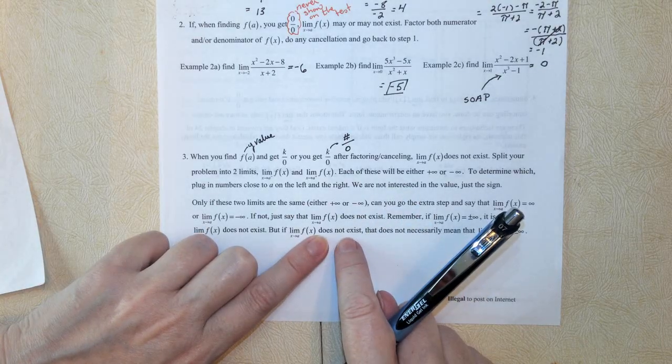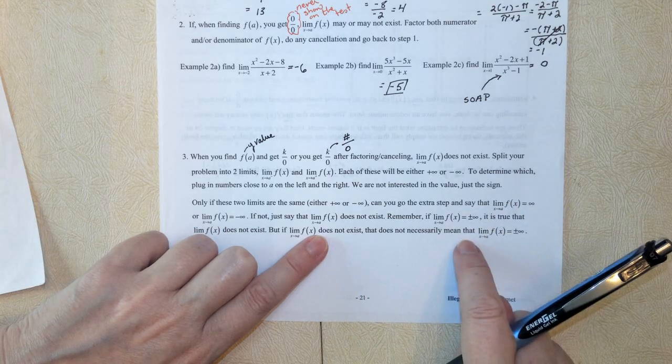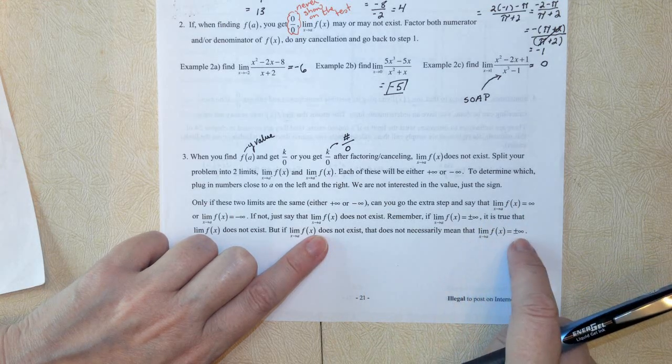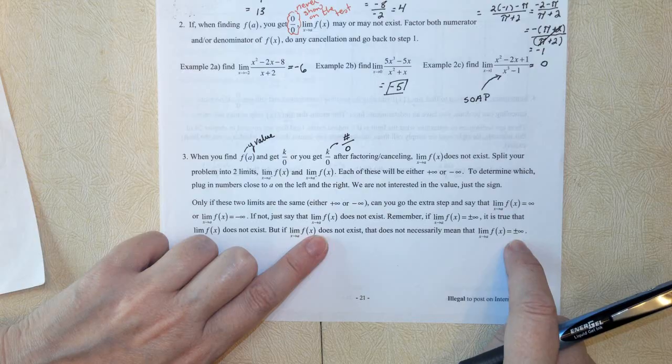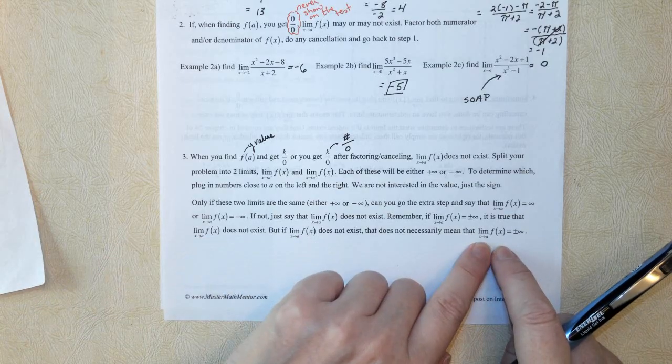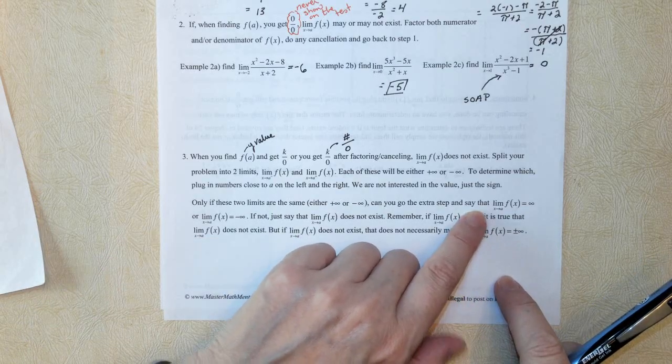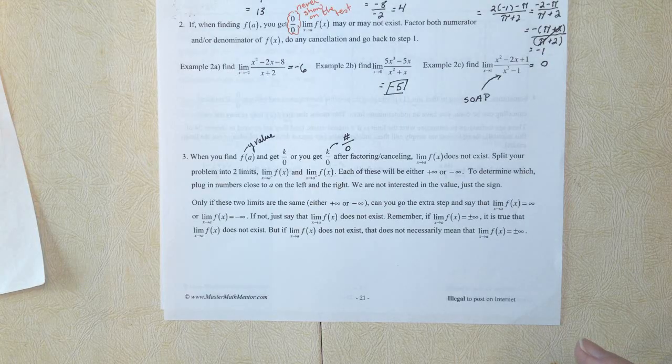But does not exist doesn't necessarily mean that it's positive or negative infinity at all. The infinities could be going different directions, and we could get different values overall when we split them up. That's what we're looking for.